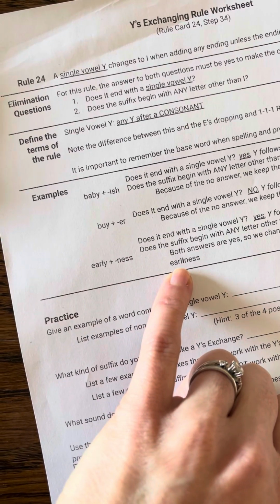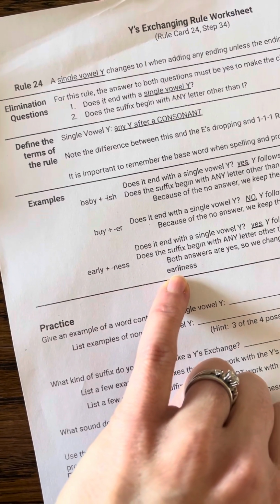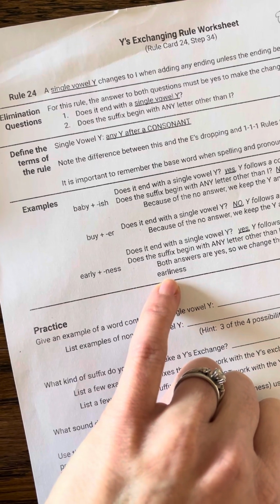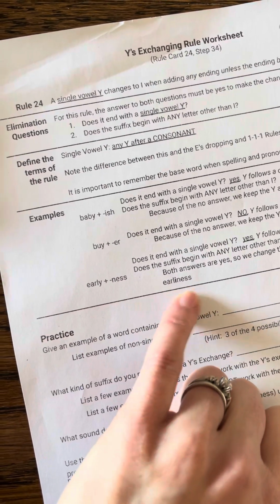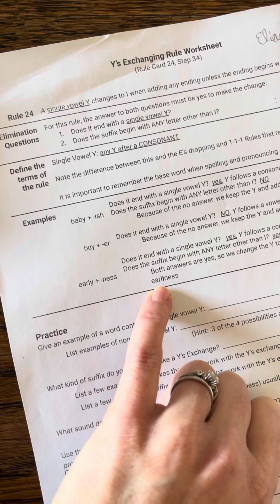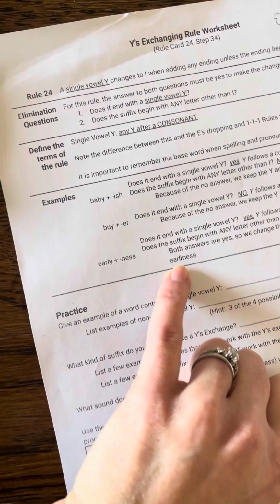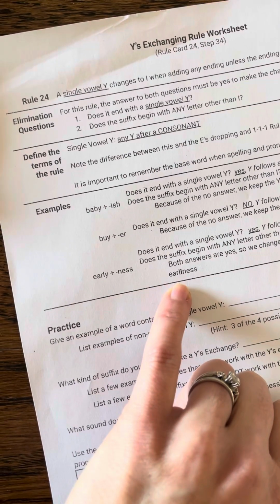The Y became an I. Okay, some of our other rules only work with vowel suffixes, but this one is not about if it starts with a vowel suffix. It's about any suffix as long as it does not begin with I. Now I understand.